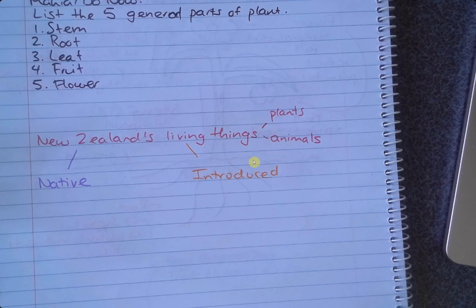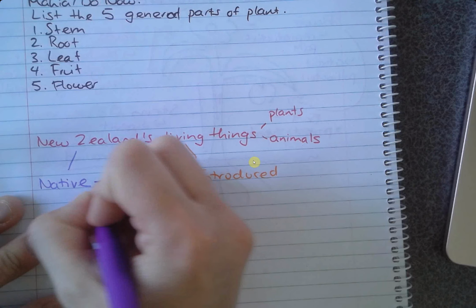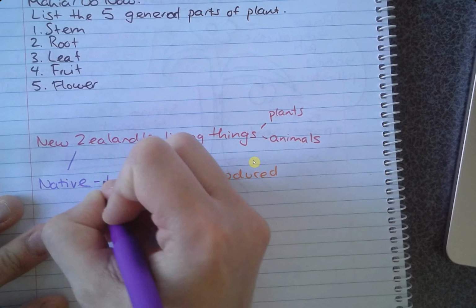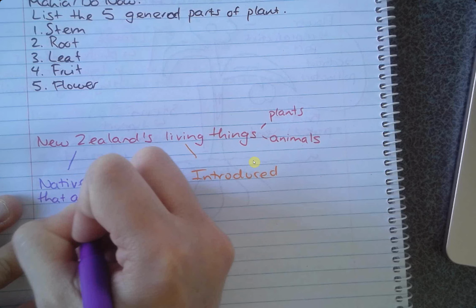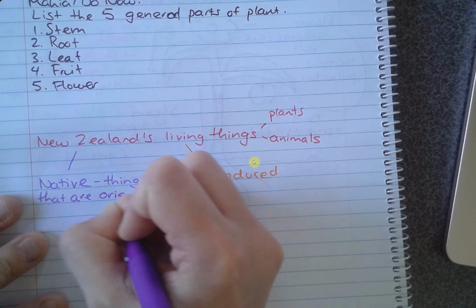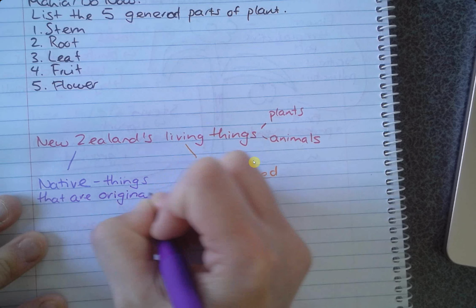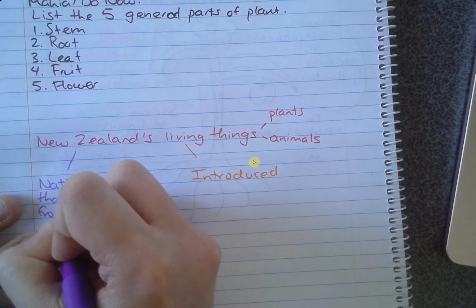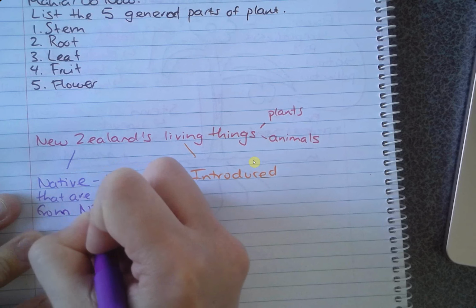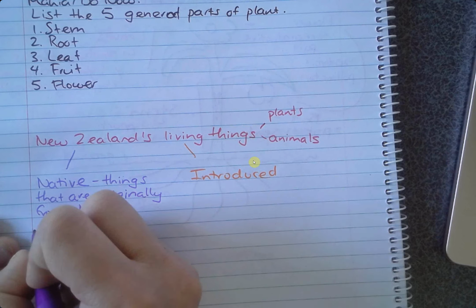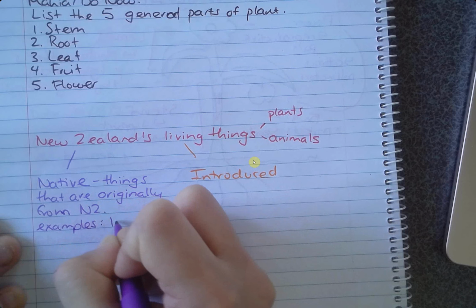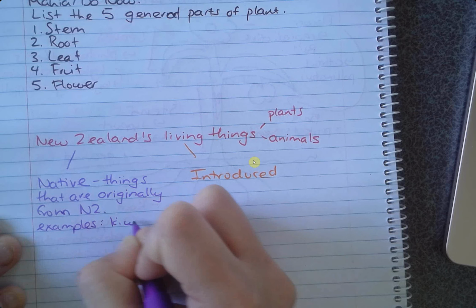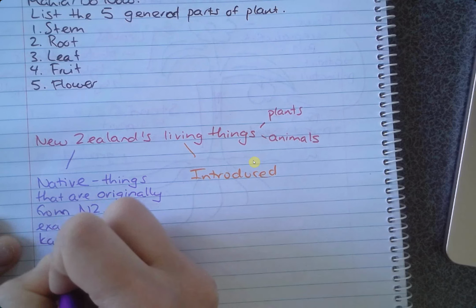So they're originally from New Zealand. So some examples include kiwi. I heard another one. Someone said kawakawa. Yeah. All right.